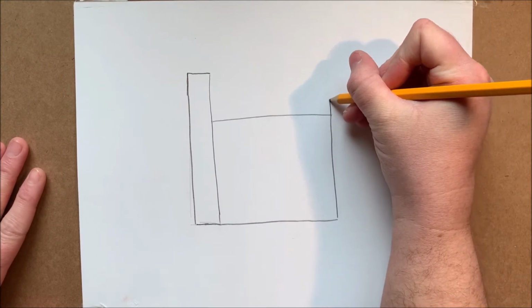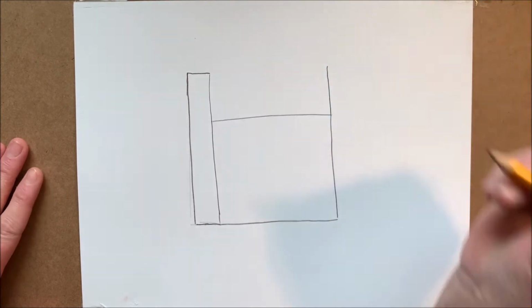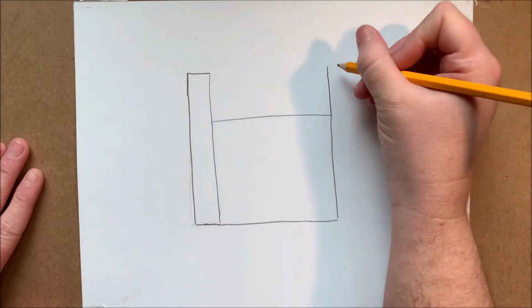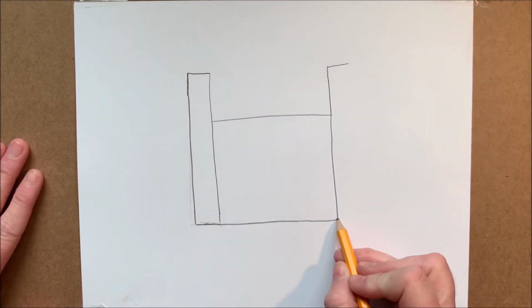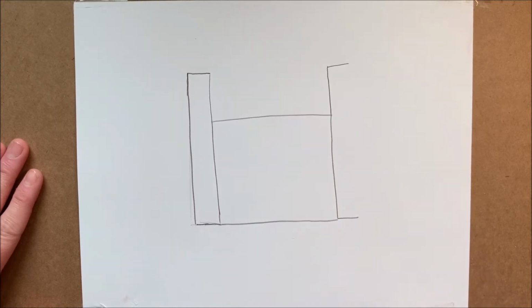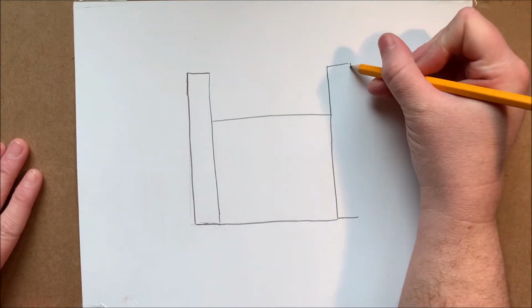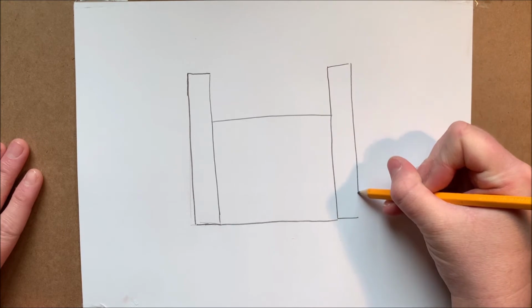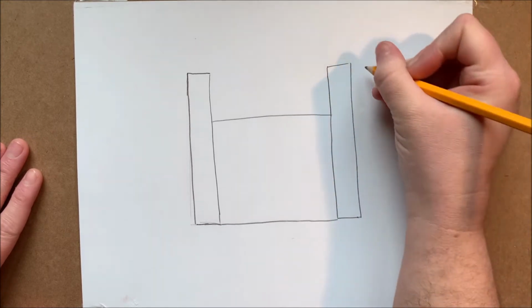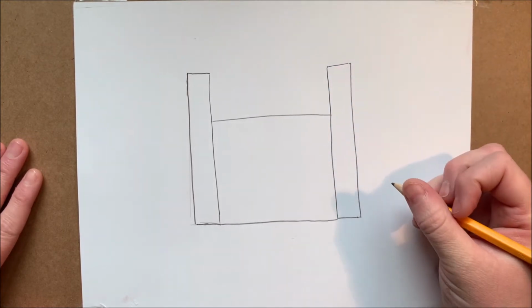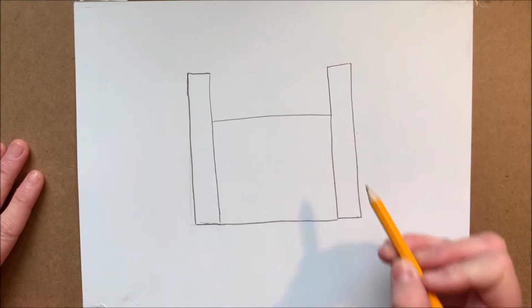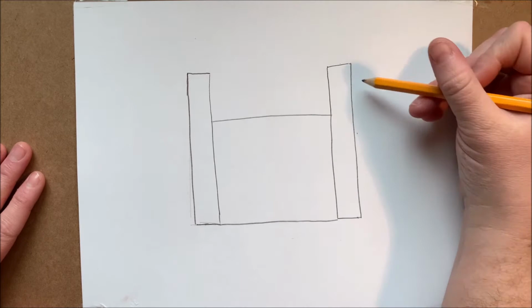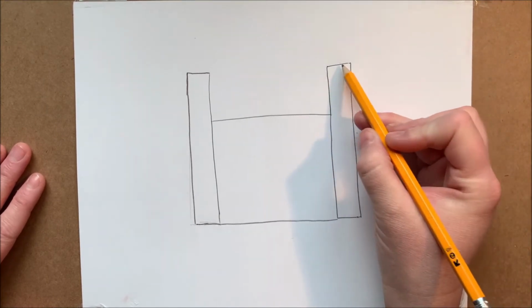I'm going to extend this line up for another tower. Go over just a little bit. And over here, over just a little bit. And then I'll extend that line all the way down for a rectangle. Now a rectangle is similar to a square because it has 1, 2, 3, 4 sides. But with a rectangle, 2 are longer and 2 are shorter.